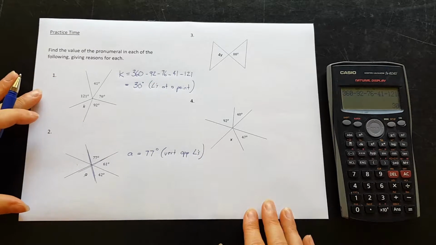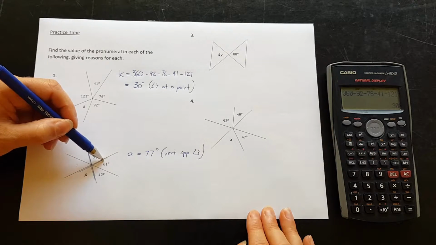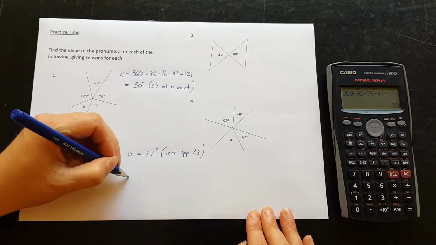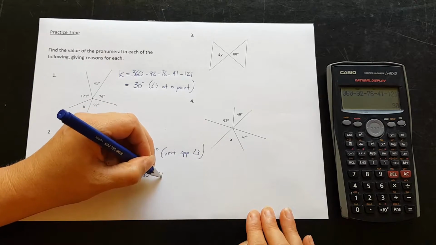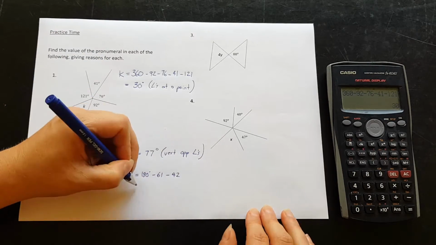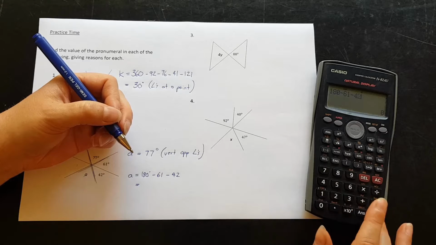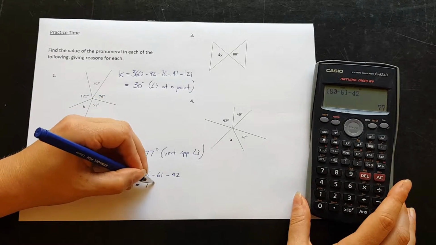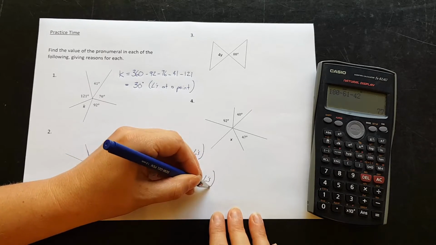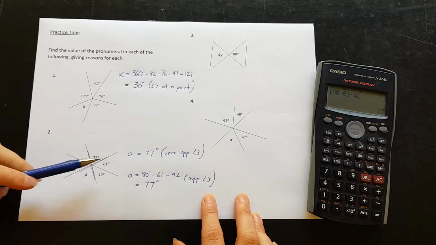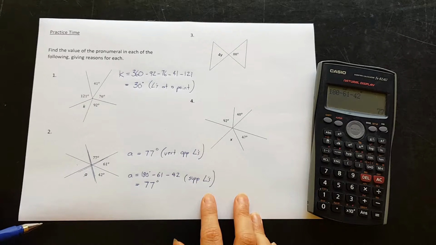Now you do need to be on the lookout for some of the other rules that we've learnt in this topic. We could also have done some supplementary angles down here. So you could have said A is equal to 180 minus 61 minus 42. And we get exactly the same answer. So that was supplementary angles that we learnt last lesson. So there is often more than one way to find the answer. So either of those options would be correct.